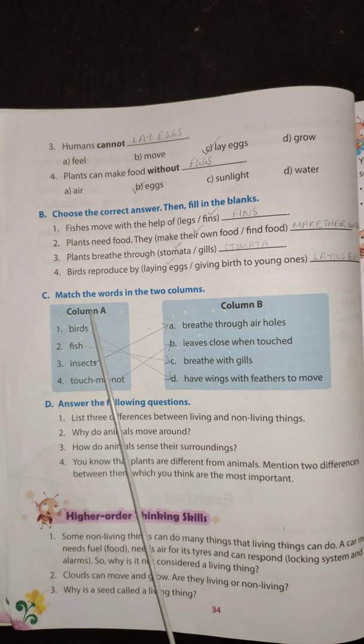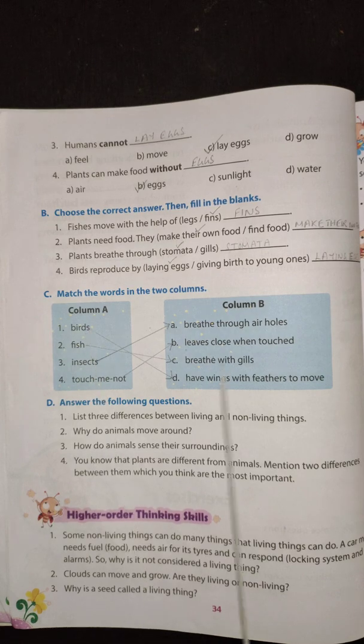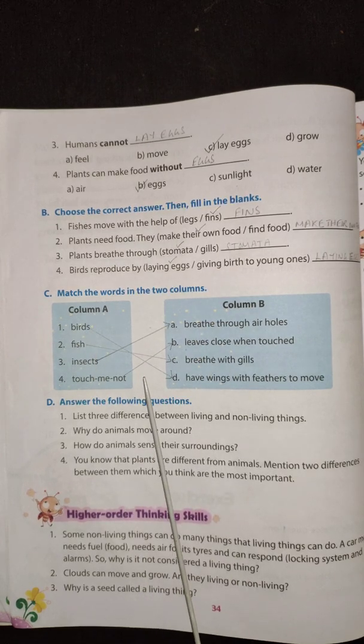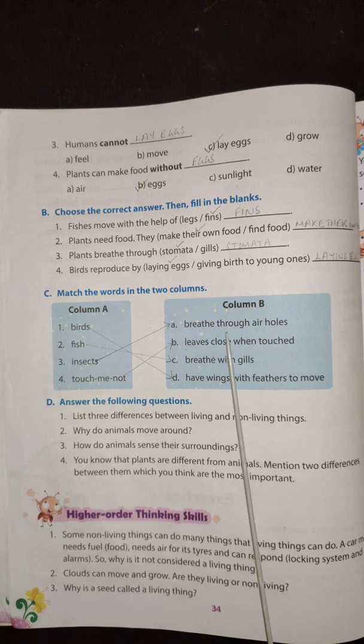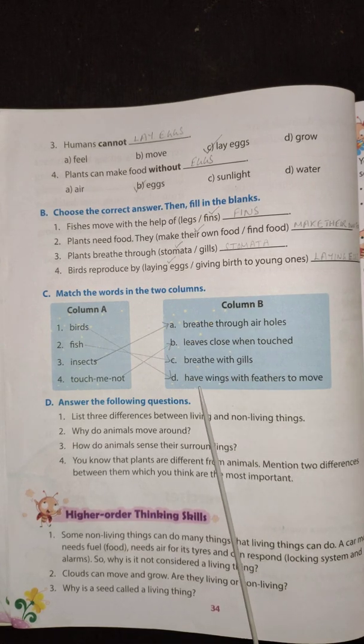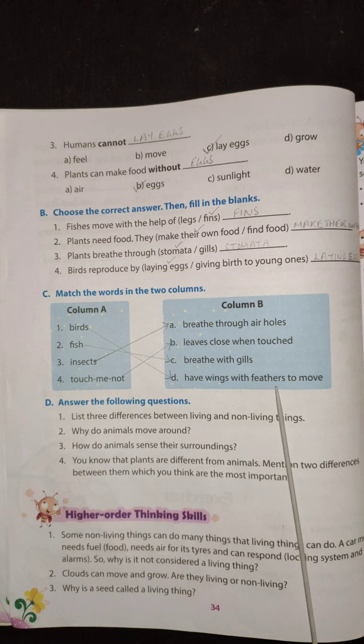Next, C. Match the words in the 2 columns. Birds. There are 4 options given here. We need to select the correct option. Birds: breathe through air holes, leaves close when touched, breathe with gills, have wings with feathers to move. So the option is D. Birds have wings to fly with feathers to move. Even their body is covered by feathers.